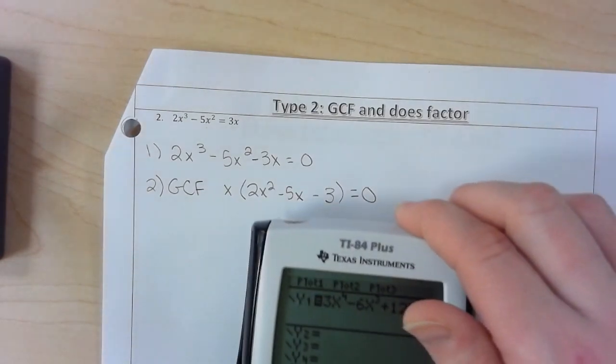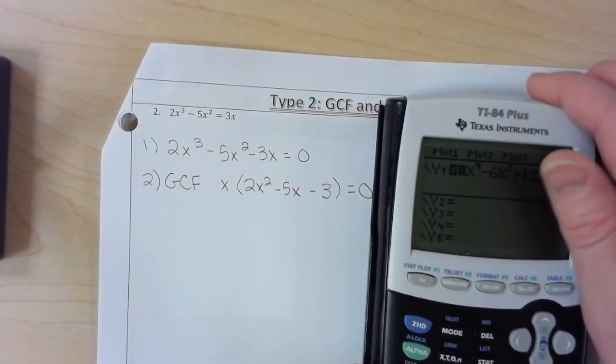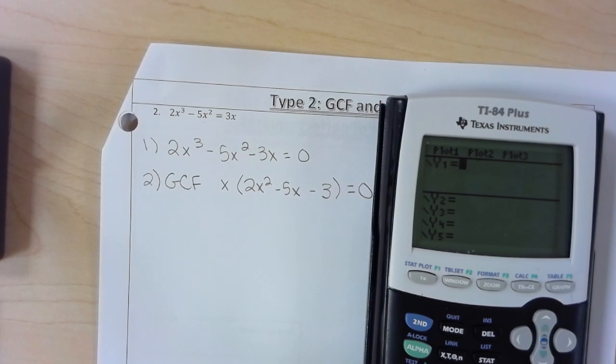I also said in step 1 we should put it in your calculator. So we find a good spot for that. Clear it out. 2x to the third power.